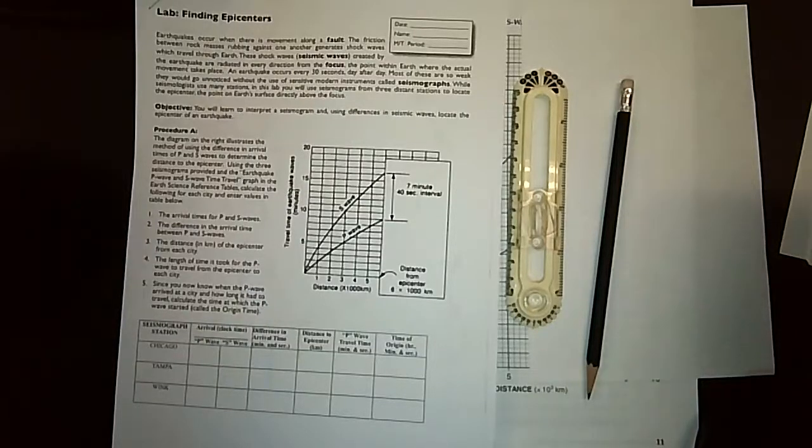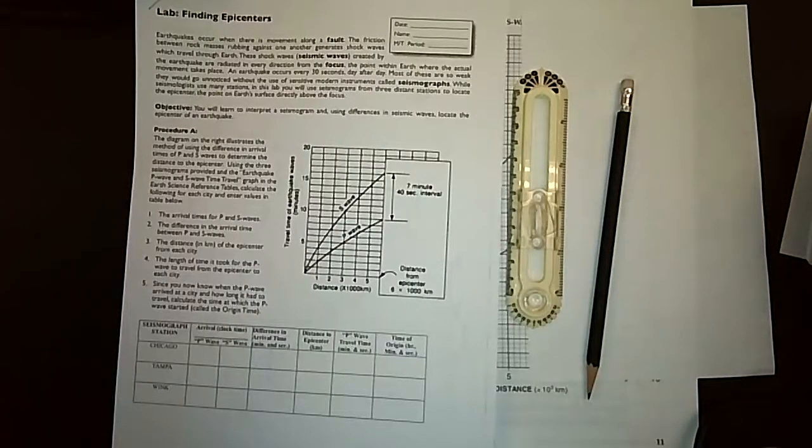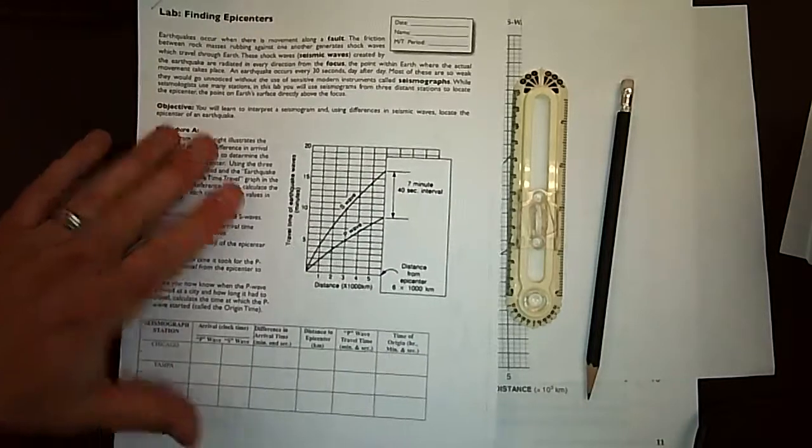Okay, so what we're going to be doing today is practicing how to find the epicenter of the earthquake. For this demonstration, I'm going to go over the first example in your labs. The things that you're going to need today are your lab.